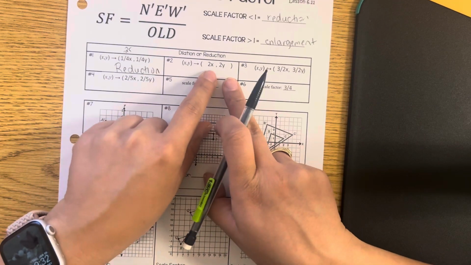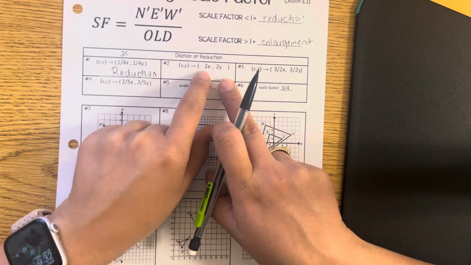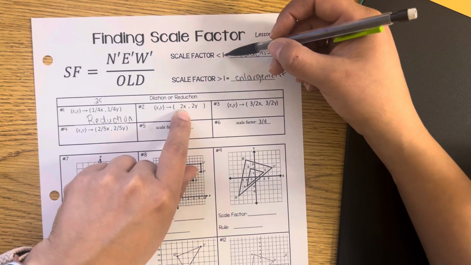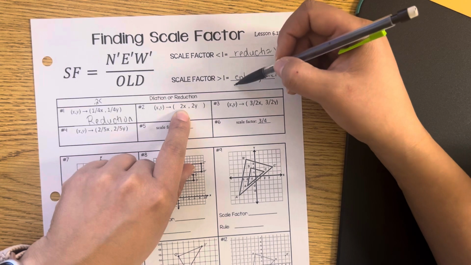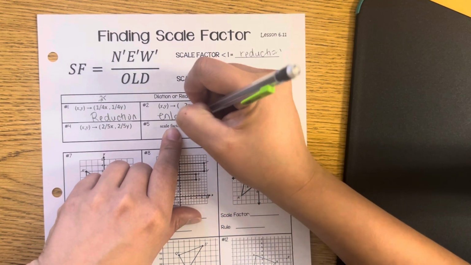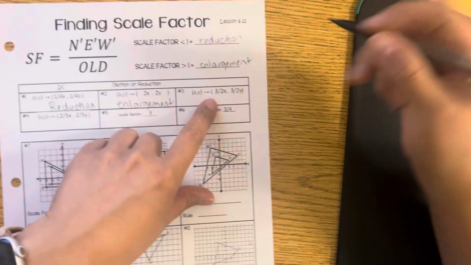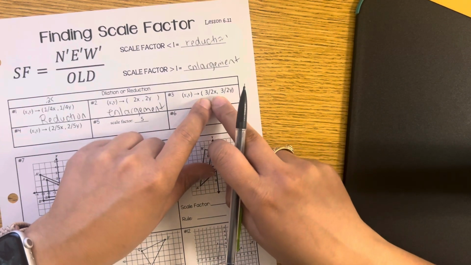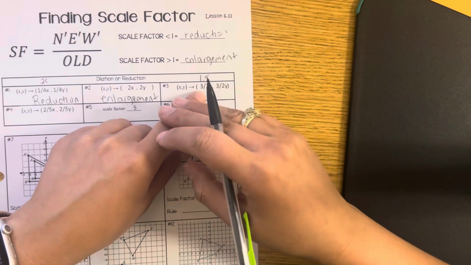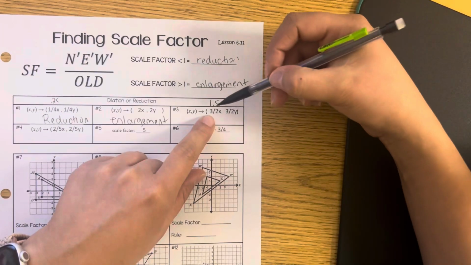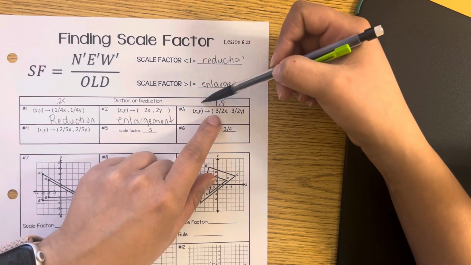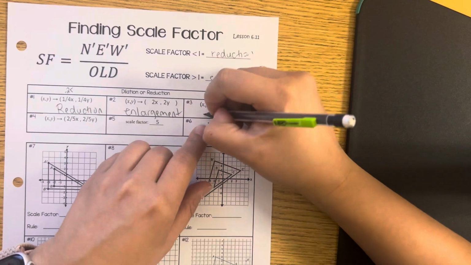Number 2 says 2x, comma 2y. Well, what are you multiplying by? You're multiplying by 2. Is 2 greater than 1 or less than 1? Well, it's greater than 1, so that means it's an enlargement. I know it's going to get larger. Number 3, 3 over 2, when I divide that and change it to a decimal, that's 1.5. So not all fractions are necessarily less than 1, because 3 over 2 is actually 1.5. Is that less than 1 or greater than 1? That's greater than 1, so we call that an enlargement.